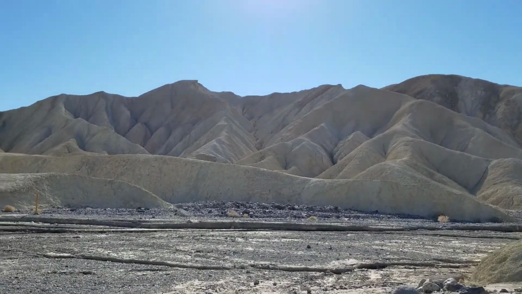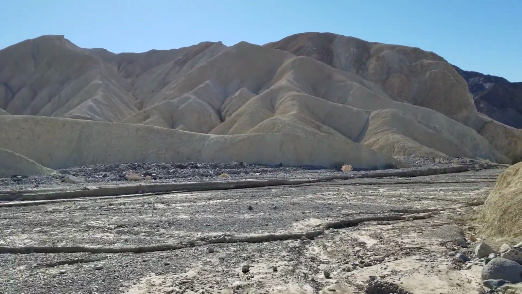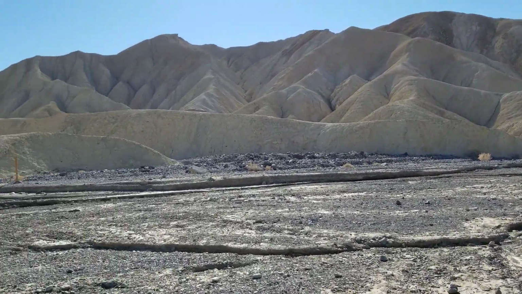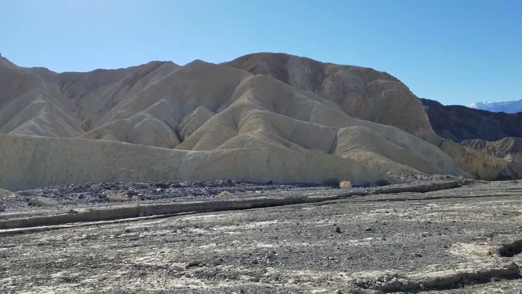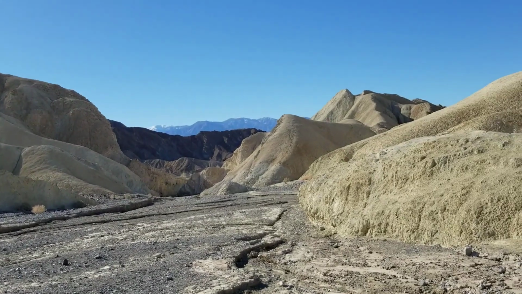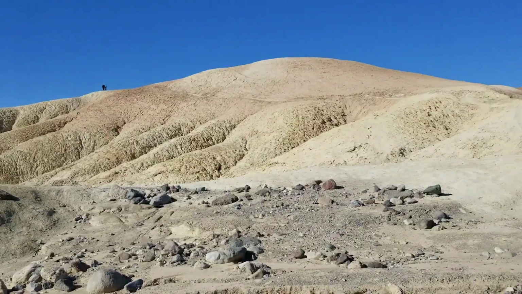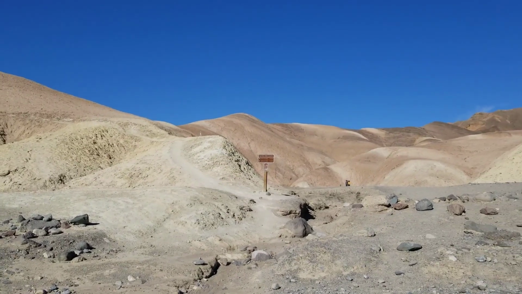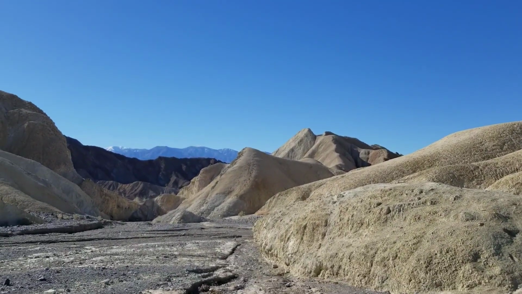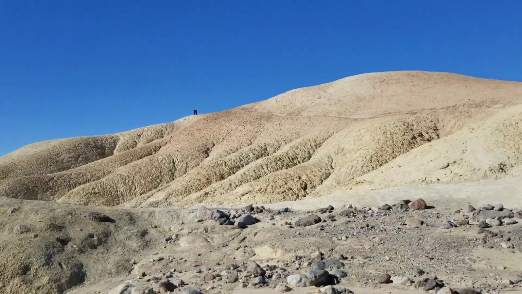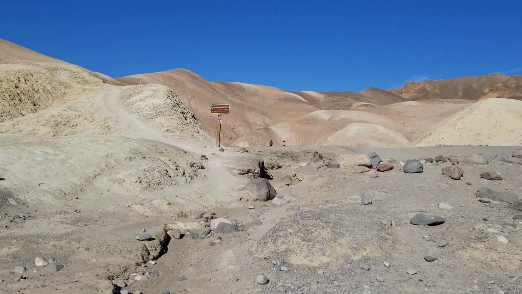Let's take a look and see. No, I don't see any signs down here. So I'll go ahead and head for the Golden Canyon Trailhead and just see where all that leads and what choices I have. So here we go.